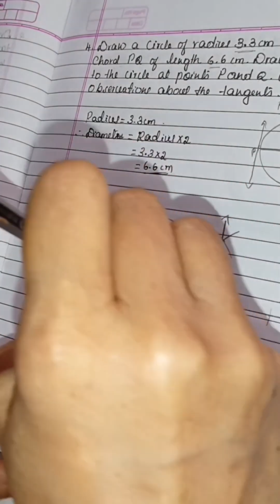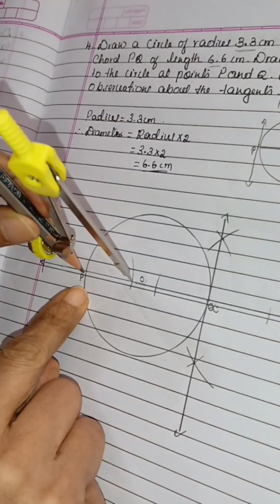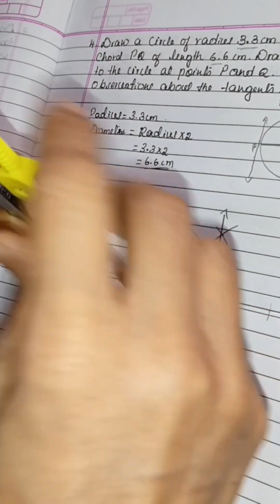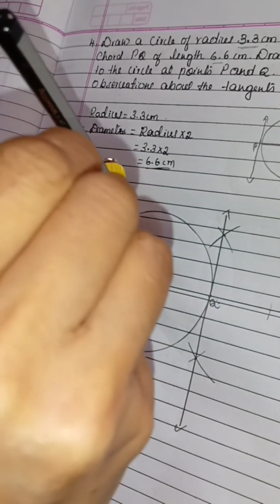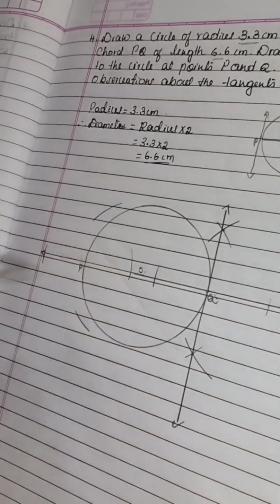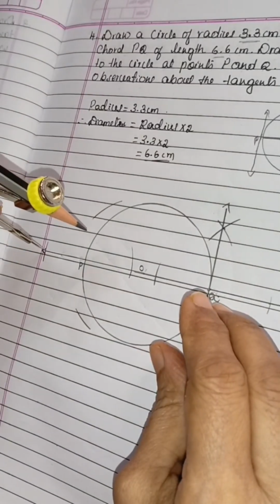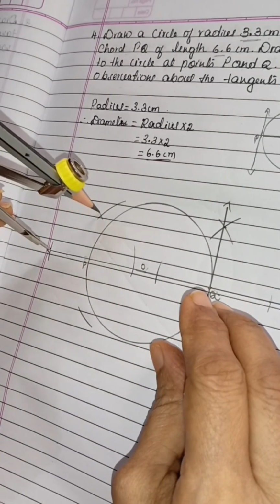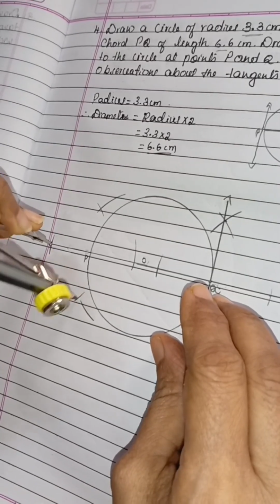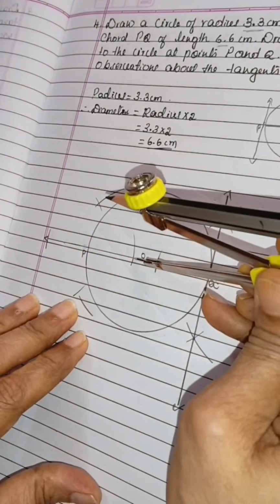Take 3/4 of it, and draw one arc here and one here. From this point give another arc. Don't change the measurement.